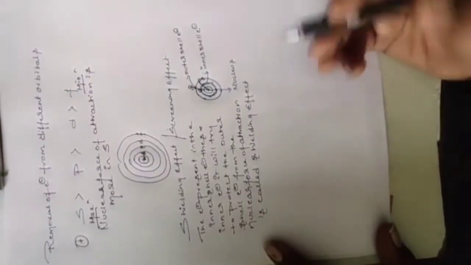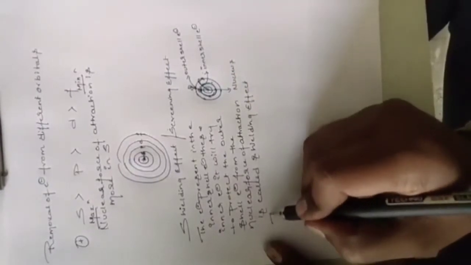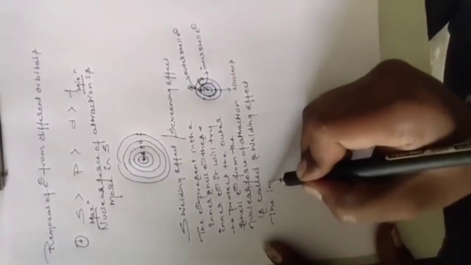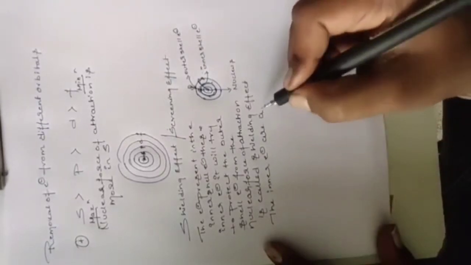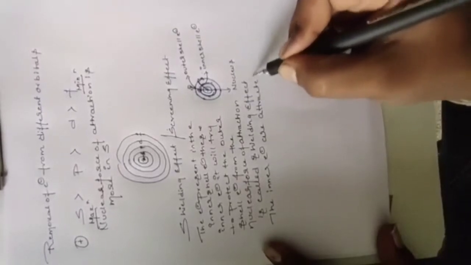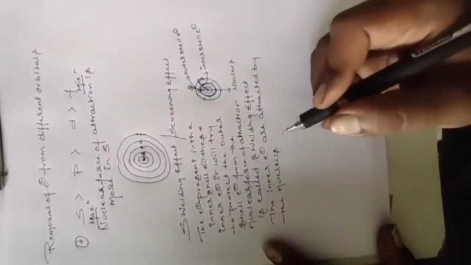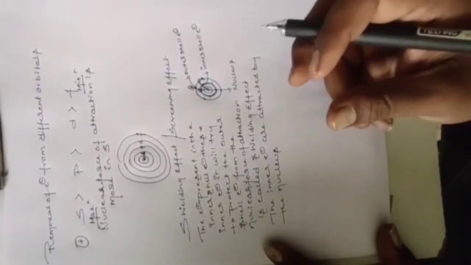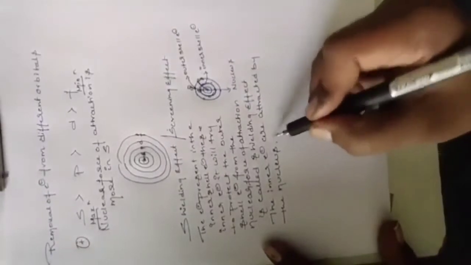The inner electrons are attracted by the nucleus.